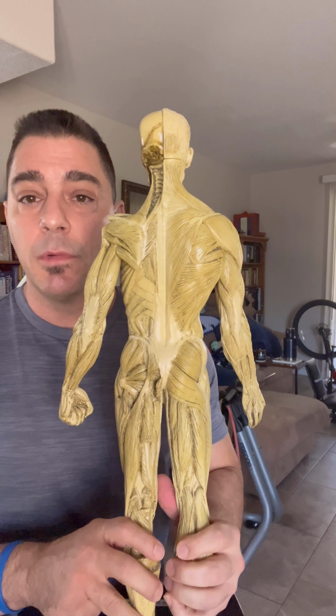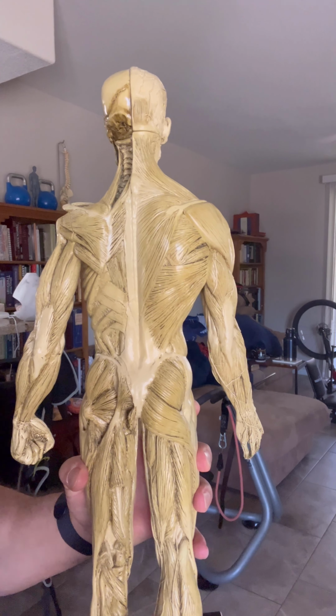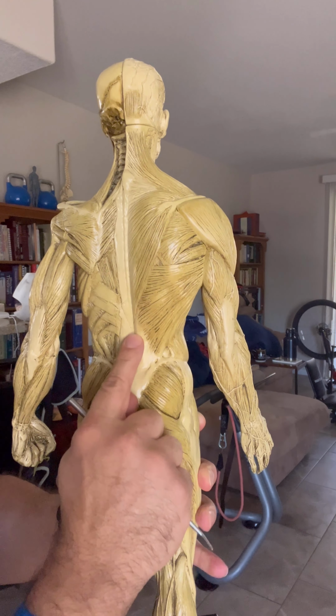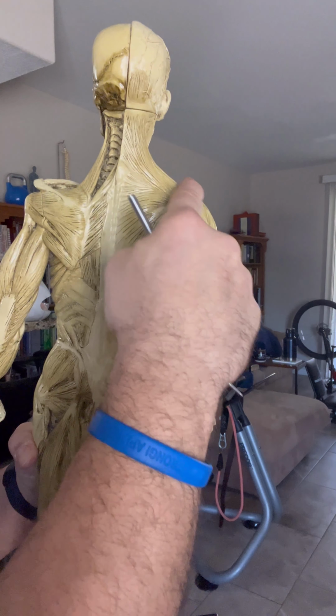All right, video number 3 in our final video, talking about some musculoskeletal structures and functions and dysfunctions. So let's go here real quick. If we look at the trapezius muscle, everybody knows these are your traps, right? These muscles here, right up in the shoulders.